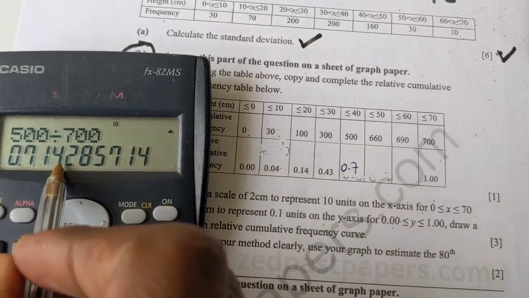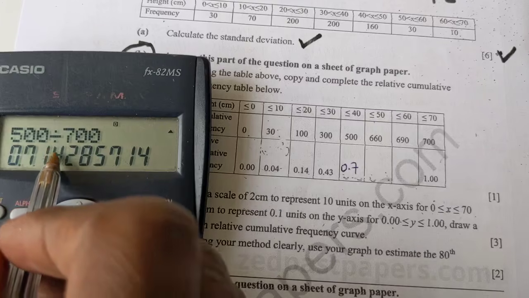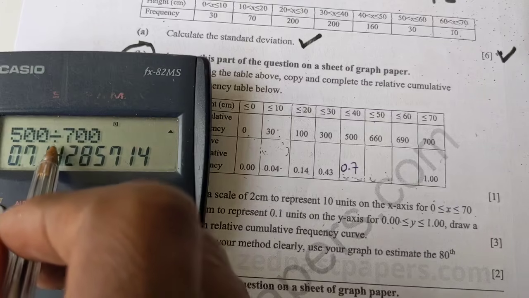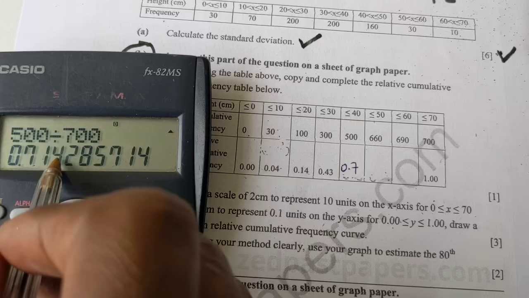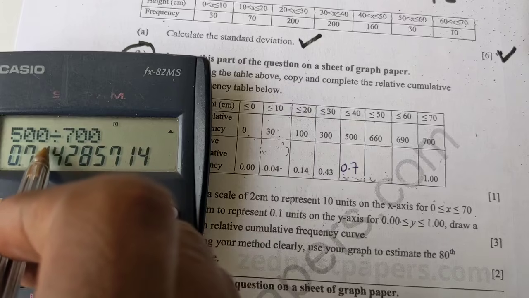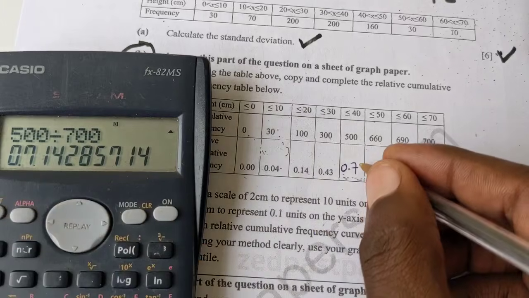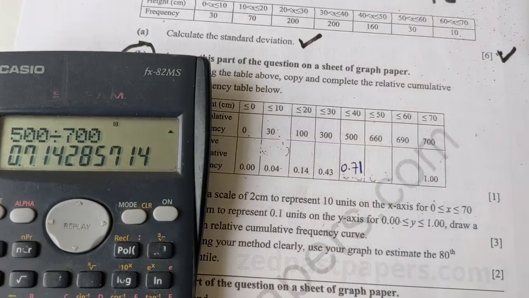No, it is just 4. If it was greater than 4, starting from 5, we would have gotten a 1 from it to add to this one. Since it is less than 5, we just leave it like that. So it is just 0.71. That is how you fill it.